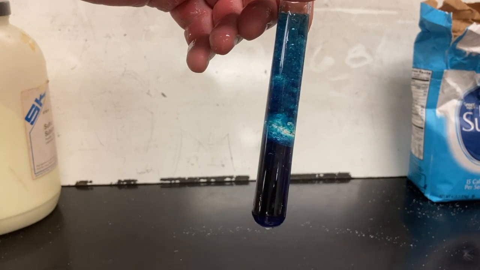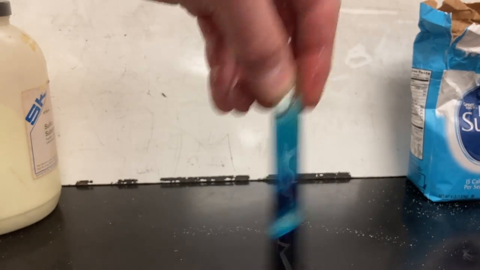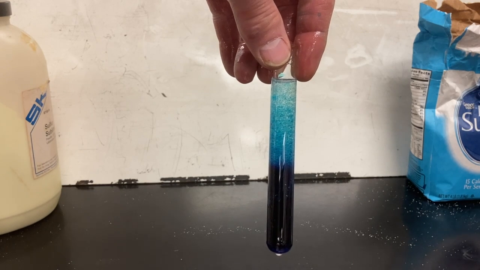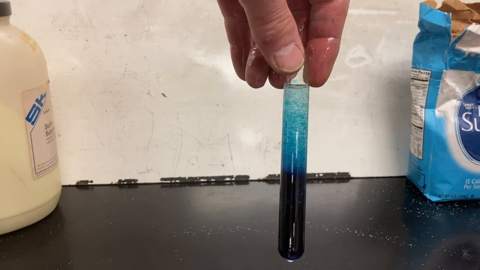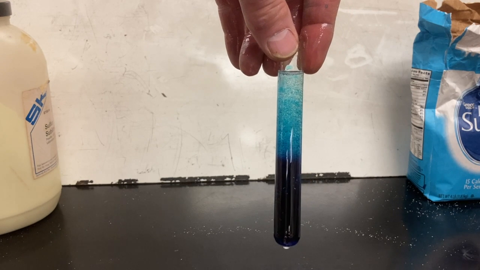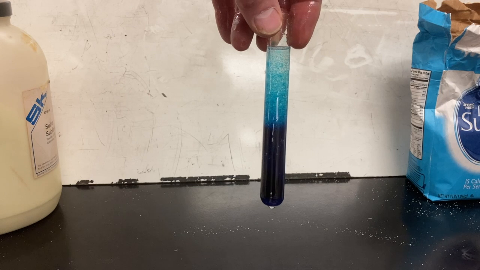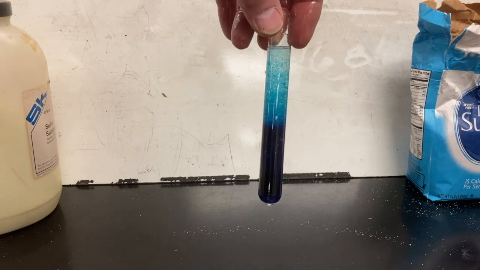I'm speeding it up here so that you don't have to wait as long as I did. And even after waiting, in fact more after waiting, it seems that there are two distinct layers for the different substances. So the oil and the water make two different layers.